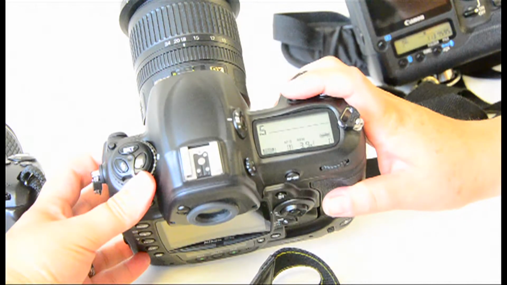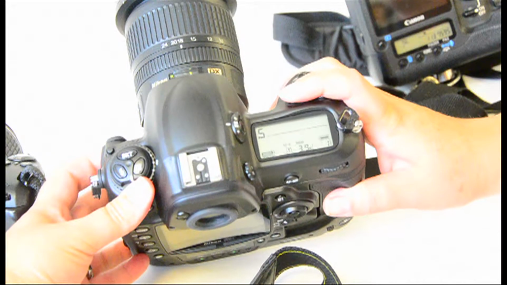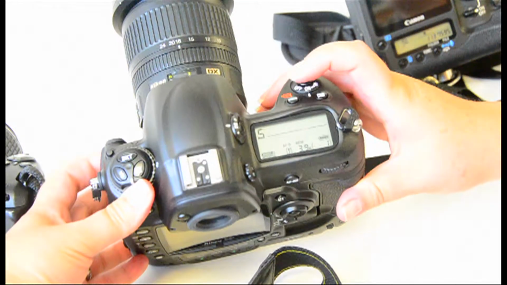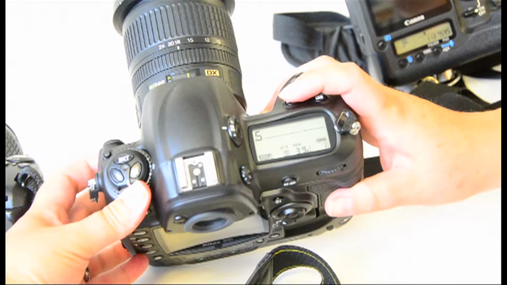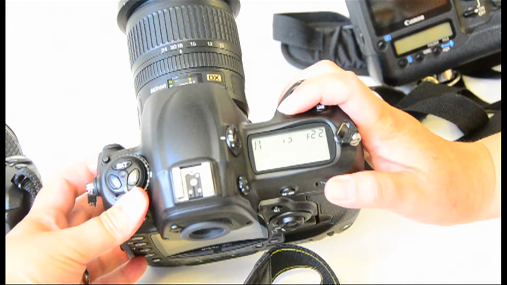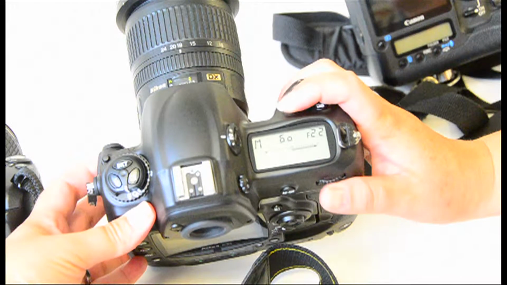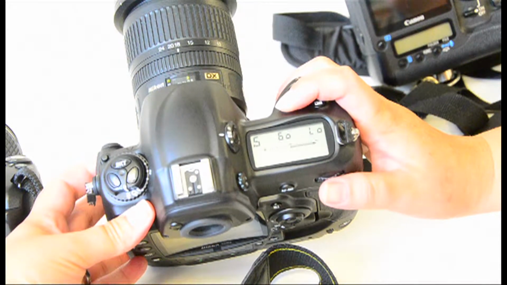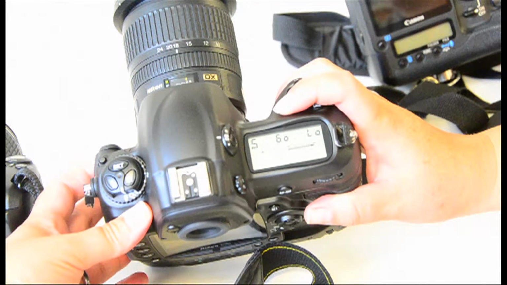The Nikon D3S, similar concept. So you're looking for the mode button. You're gonna press the mode button, and you'll notice that as I toggle through the modes, I can select what mode I'd like to be in. Program, and there's shutter. S for shutter.